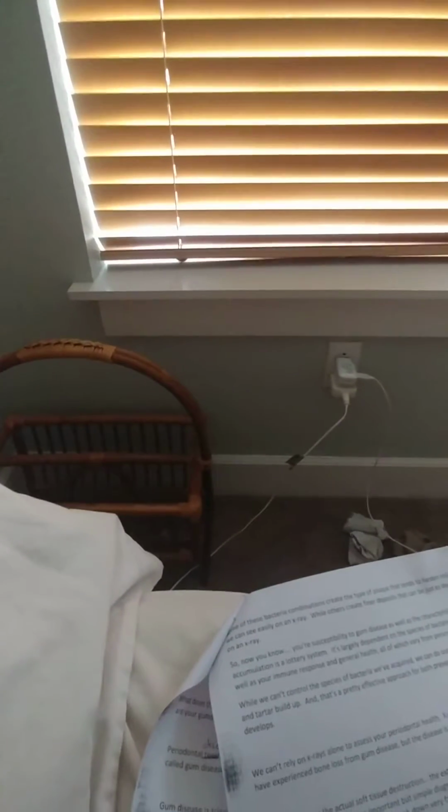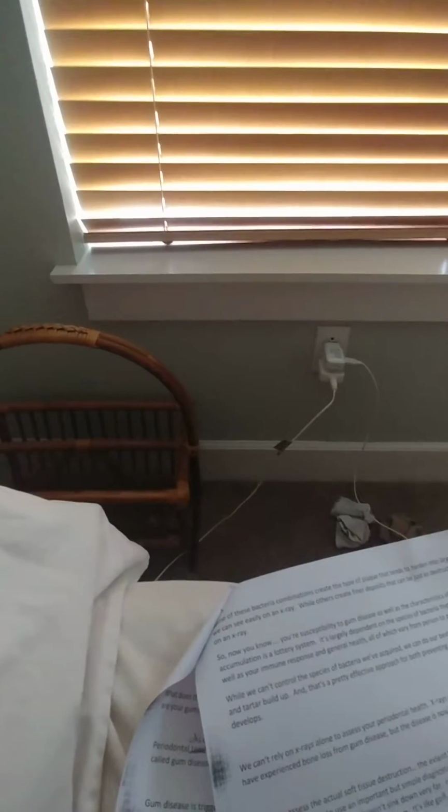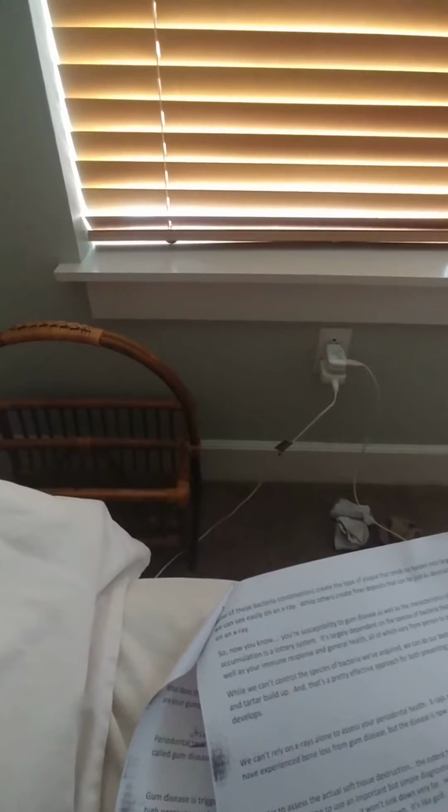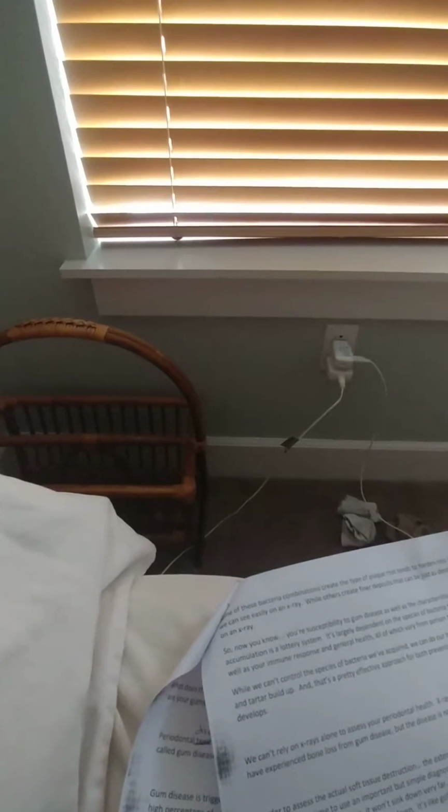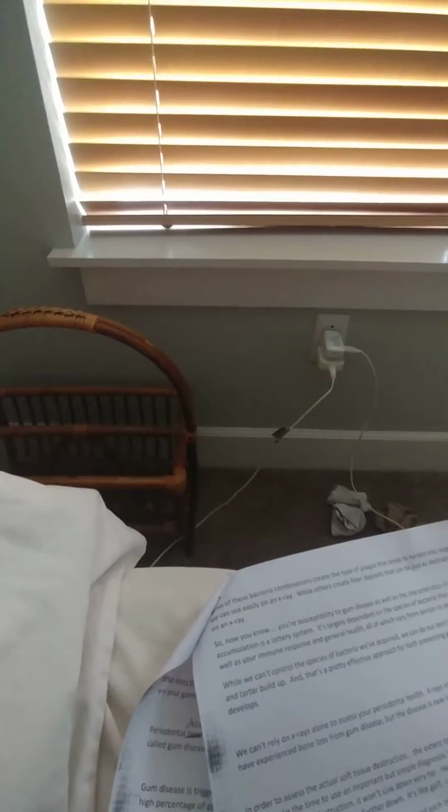Generally speaking, pockets between 1 and 3 millimeters are healthy. A 4 millimeter pocket is either early disease or reversible tissue swelling. 5 to 6 millimeter sites need attention and treatment.